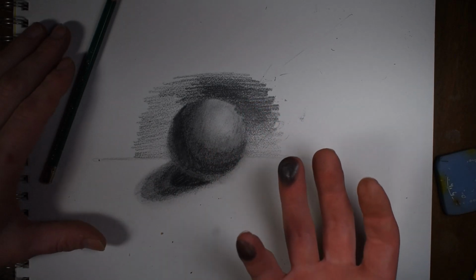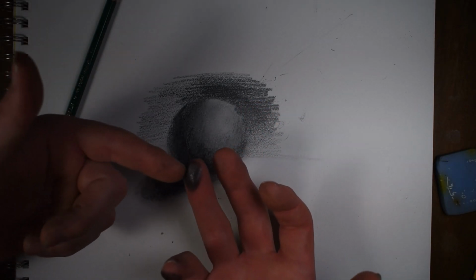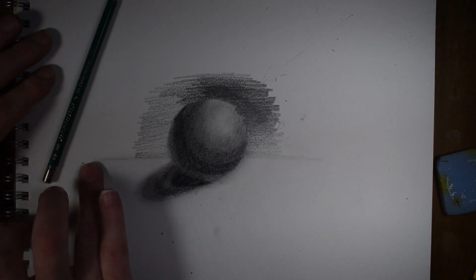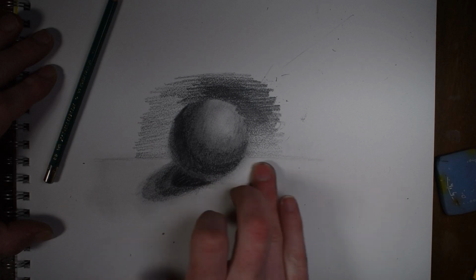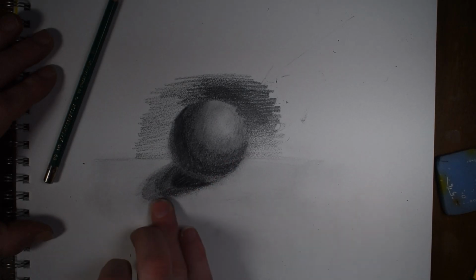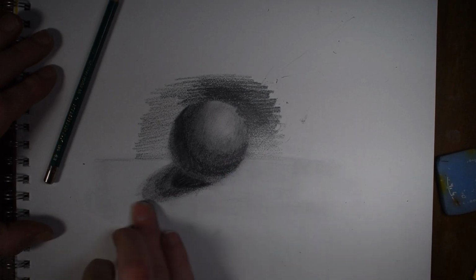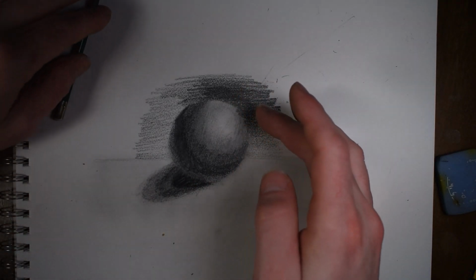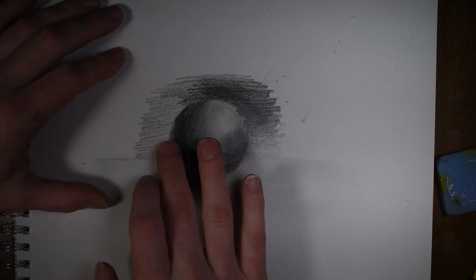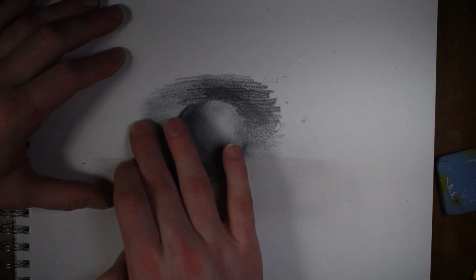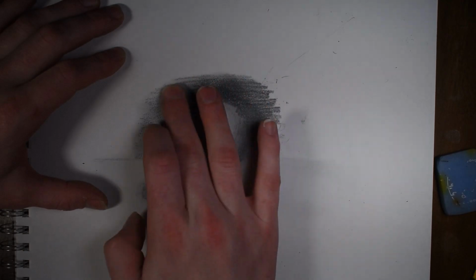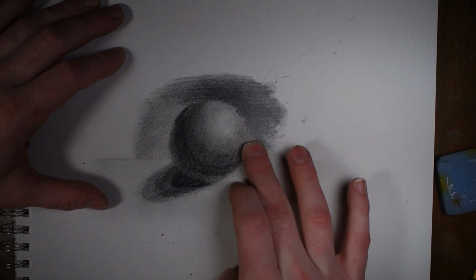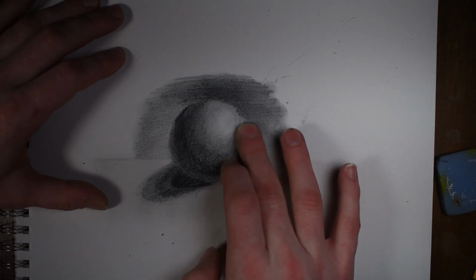Now my finger's completely dark, and I can use this to draw if I wanted to, right? So if I wanted to fill in the table, I could just start smudging around with my finger, and it gives it a really light tone. No pencil marks behind it, right? I could do the same thing up here. I could give this a bit of a smudge to get rid of some of the pencil marks and really spread that graphite around the paper so that it's filling in all of the tooth in the paper.